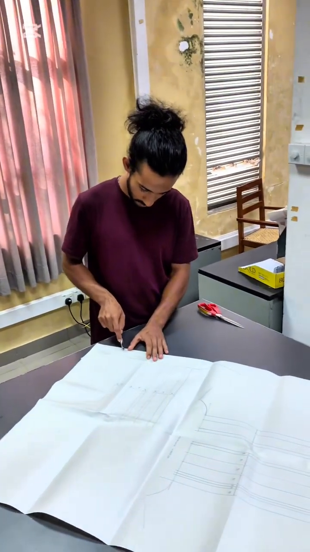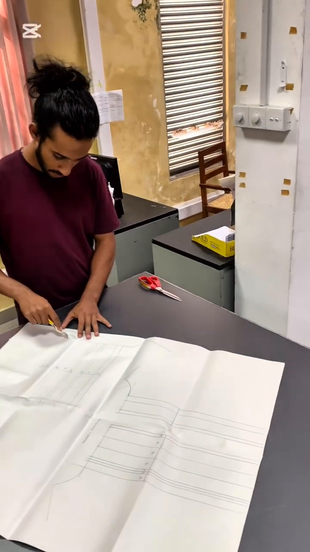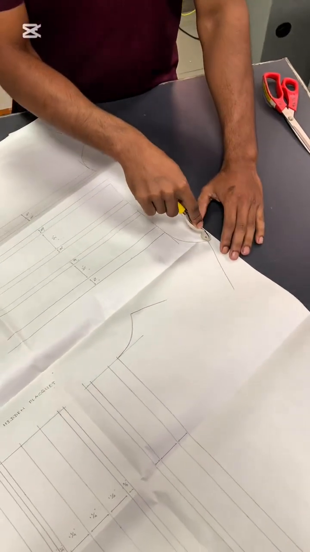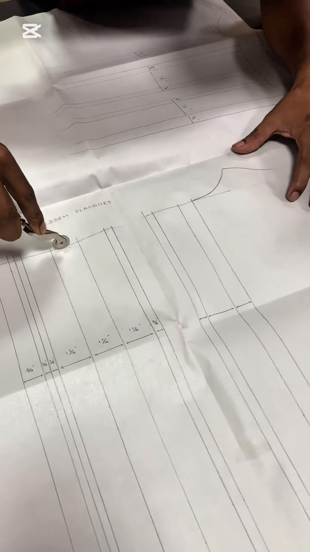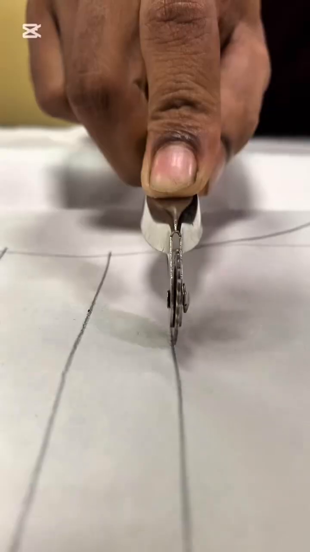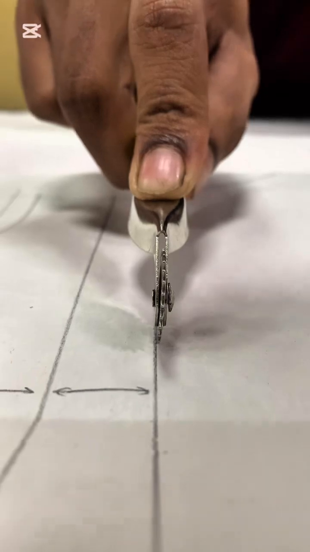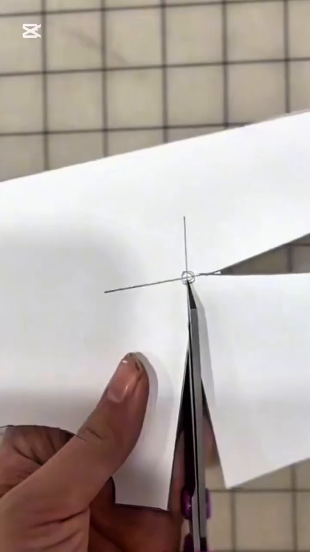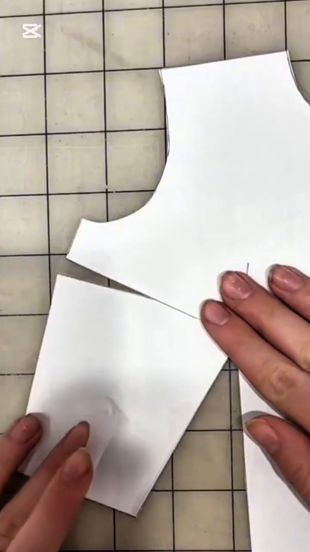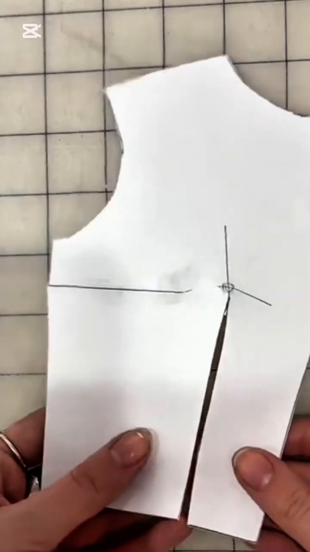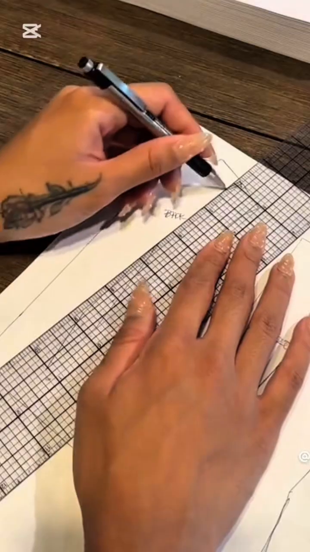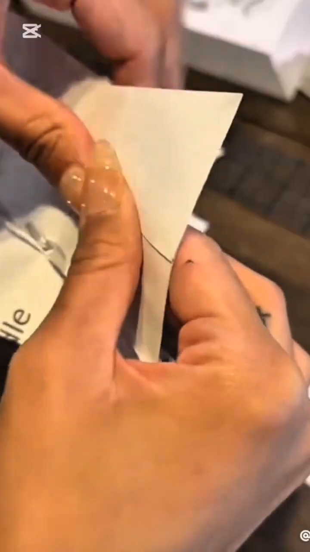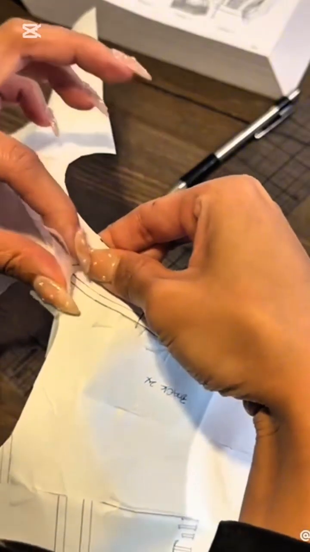We learn pattern making by first understanding body measurements and how they translate into flat patterns. I practice drafting basic blocks like bodice, skirt and sleeve. Then learn how to adjust them for different designs. Step by step, I studied techniques such as dart manipulation, adding fullness and making collars and cuffs. Through continuous practice, I improved my accuracy and creativity, which helped me bring my fashion ideas into real wearable designs.